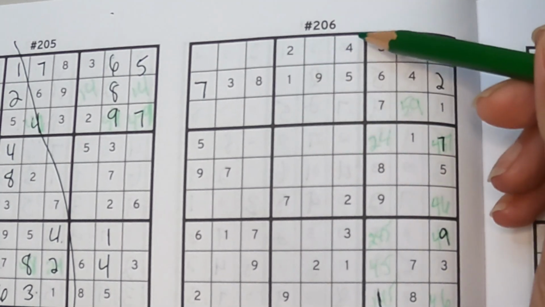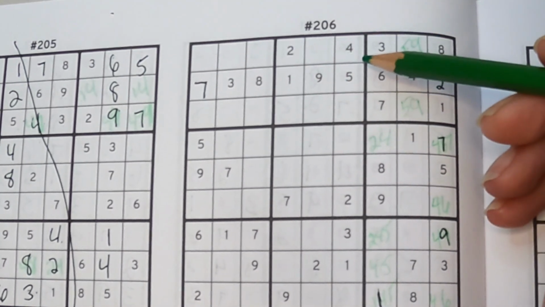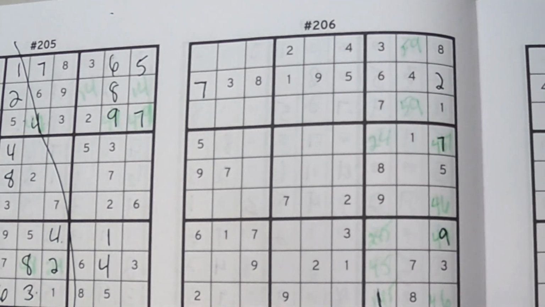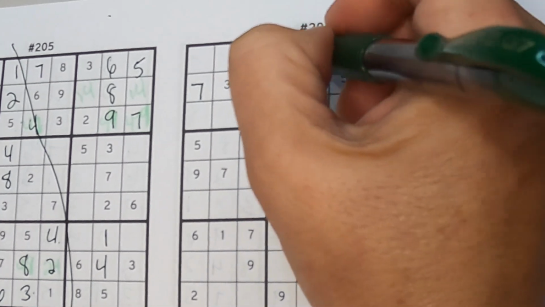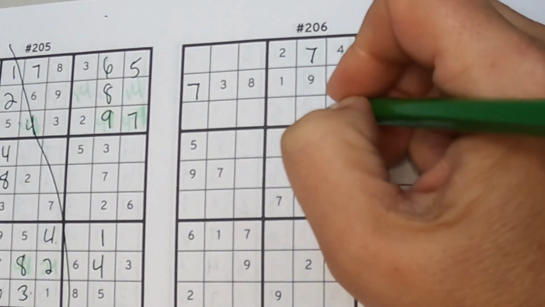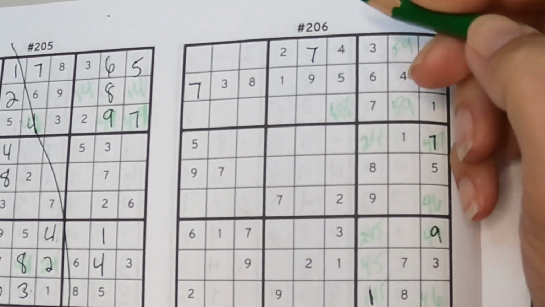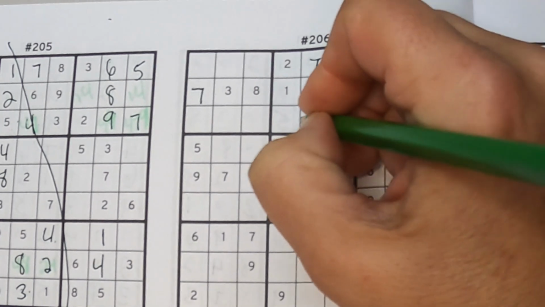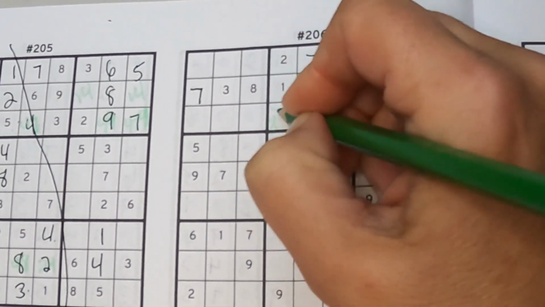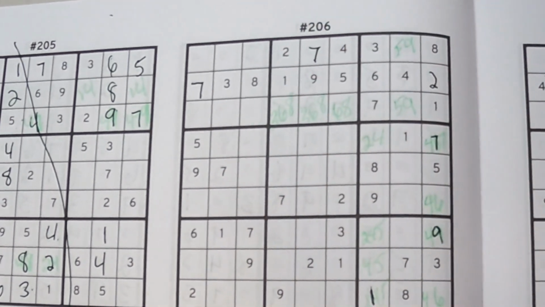If we look at this box, we're missing 3, 6, 7, and 8. We've got the 7 covering all 3 of these boxes, so the 7 has to be here. We've got a 3 here, so 6, 8. No help here, 3, 6, 8, and no help here, 3, 6, 8.